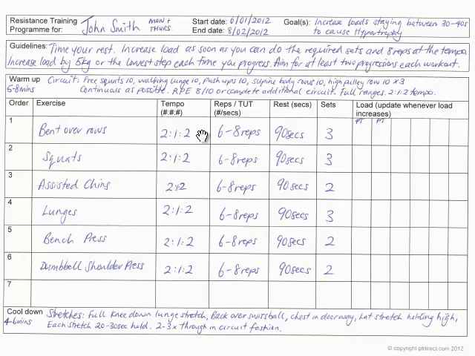So 2-1-2, which is a 5-second rep. 6 to 8 reps, which means 6 slots of 5 seconds is 30, 8 is 40, so 30 to 40 seconds worth of work with 90 seconds rest. So it's a 1 to 3 work rest ratio. And he's going to do 3 sets there.